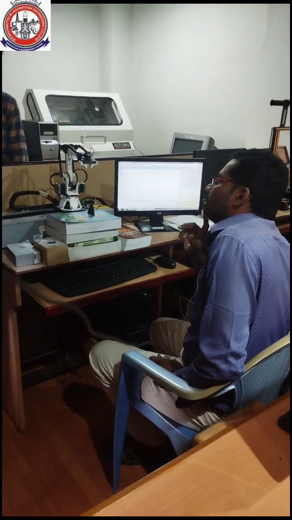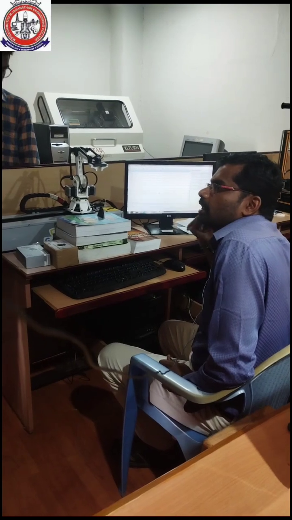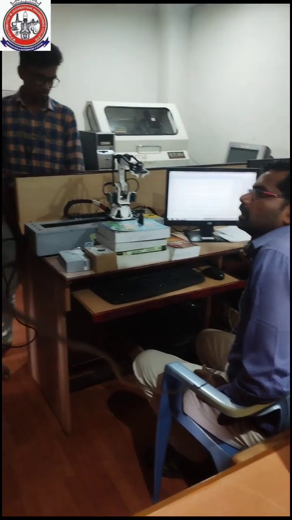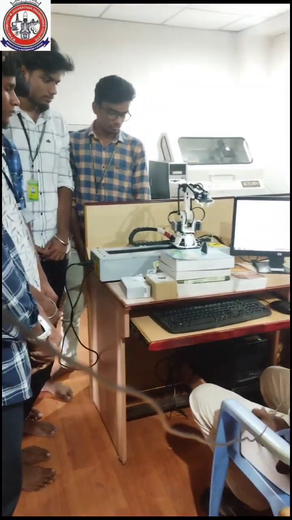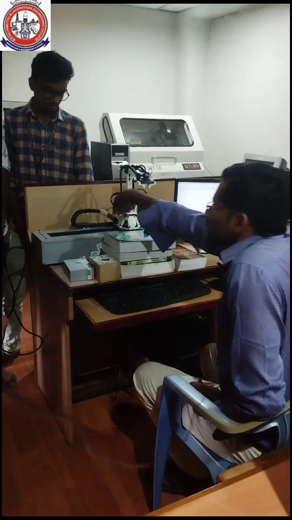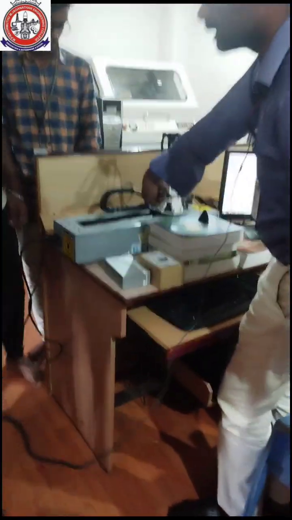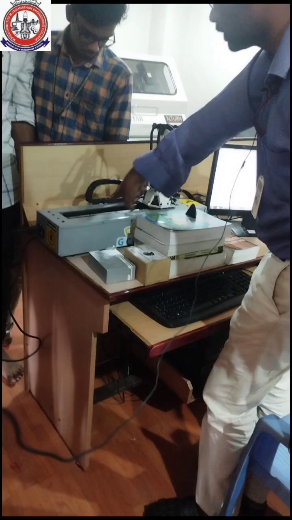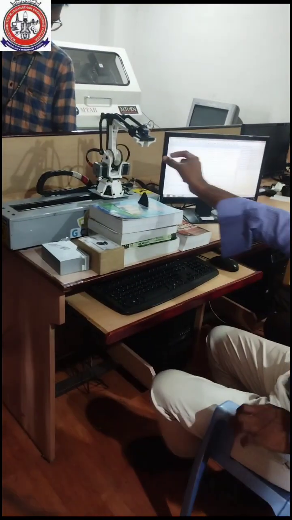This robot is a 5-axis robot. What are the 3 axes we know? X, Y, Z. We all know these 3 familiar axes. But the additional 2 axes are the rail axis, the E axis, which will move from this place to that place, and another one is the gripper.